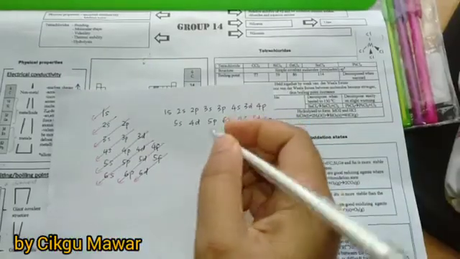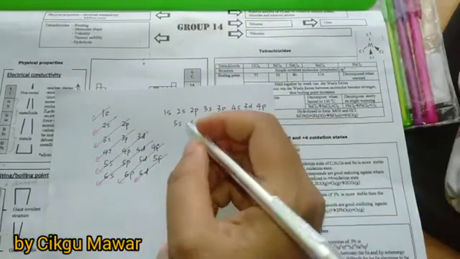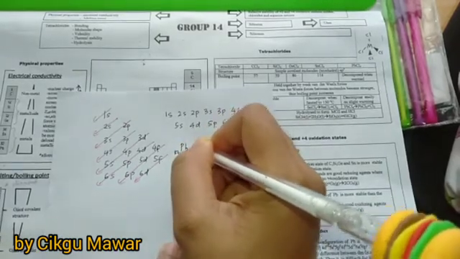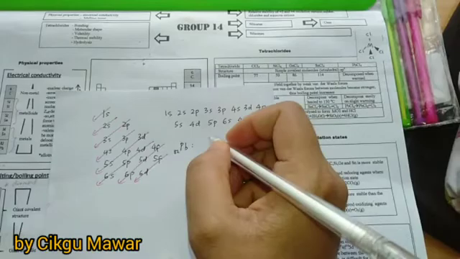Okay, so now let's write down the electronic configuration of lead. Lead 82. I want to use the shortened electronic configuration.